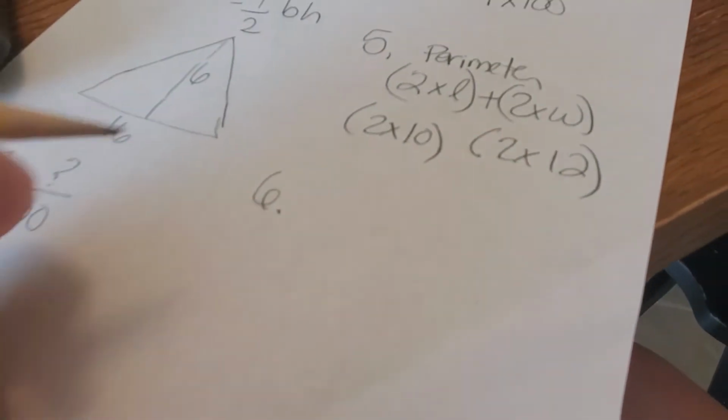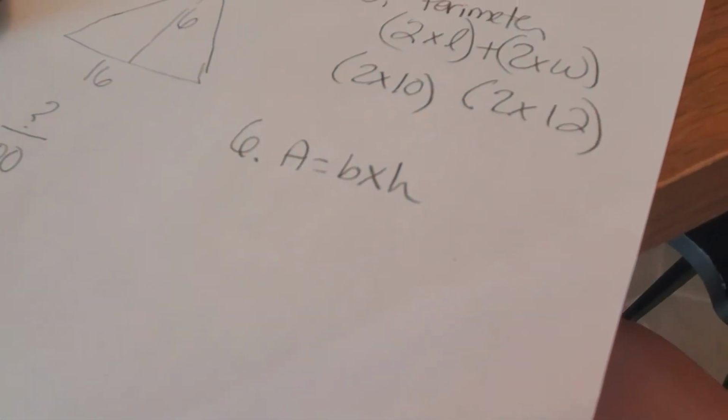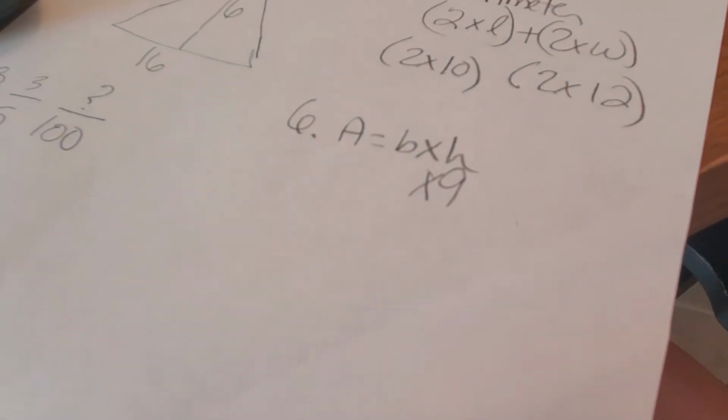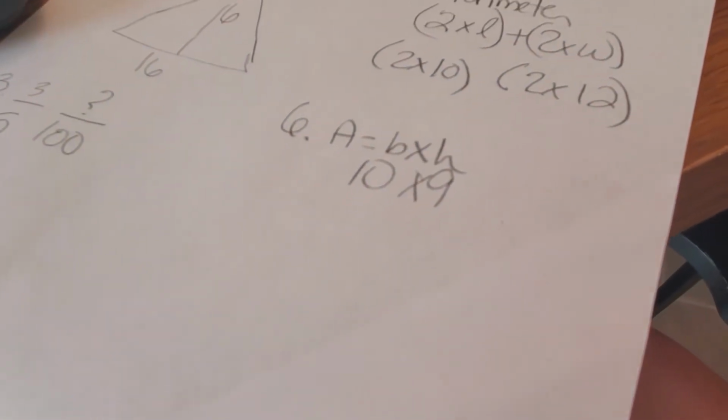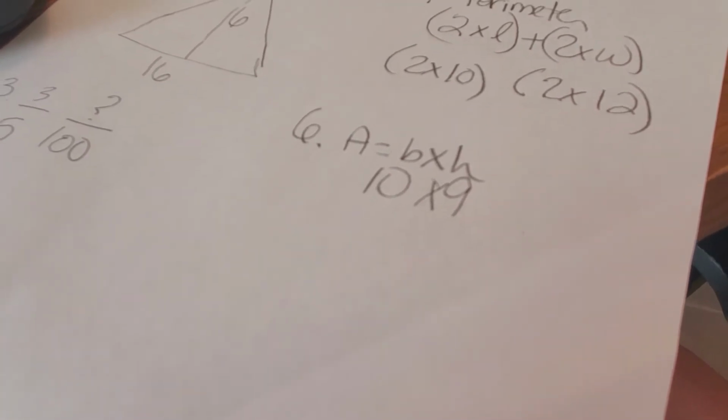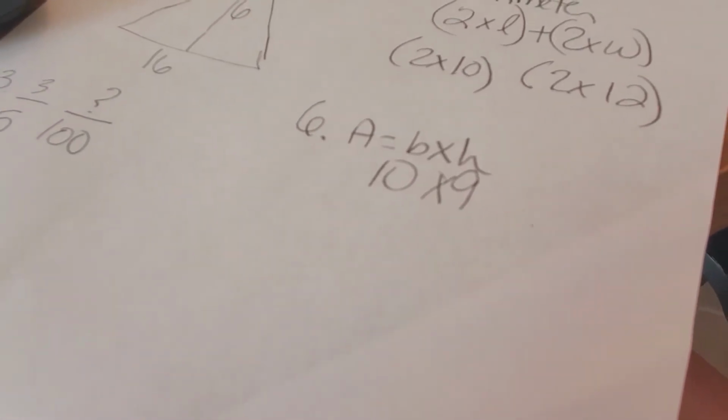Okay? On 6, what is the area? Remember, the area of a parallelogram is base times height. So you know that 9 is in there. What is the base? What is the bottom of that parallelogram? Just think about it. On 7, that's what we just did, right?